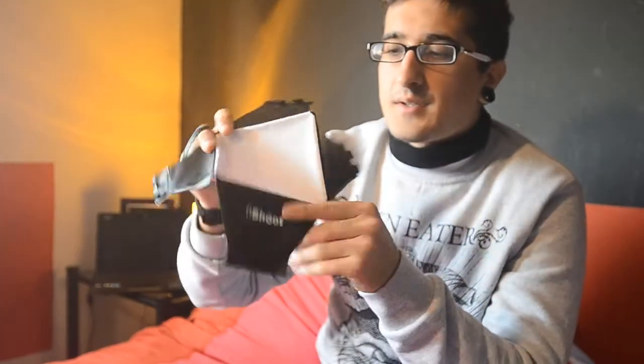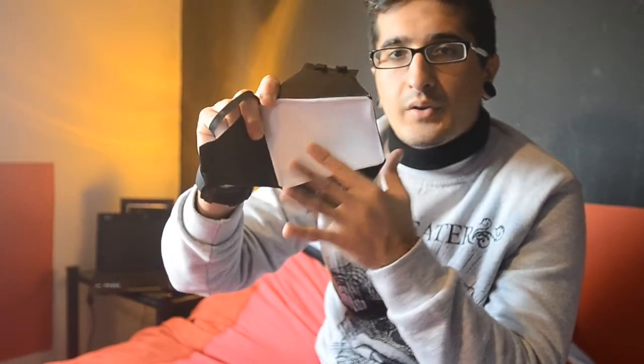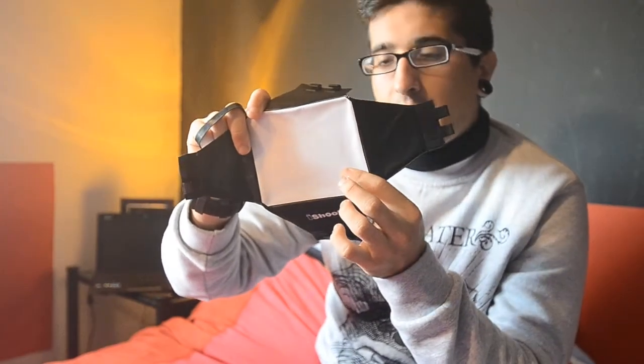So I went on eBay and got a little softbox light. This is completely plastic. This is nothing special. As you can see, this is clearly just a little diffuser for my flash, and this works like this. I'll just mount it on so you guys can see. This was extremely cheap. I don't remember how much it was, but it was under £5.